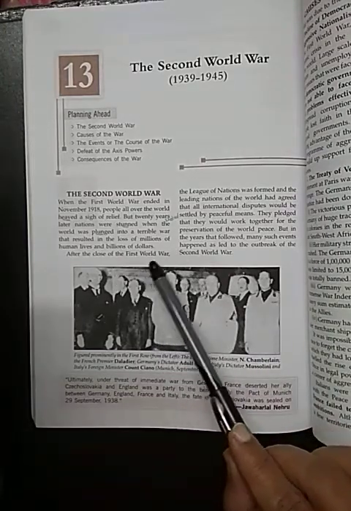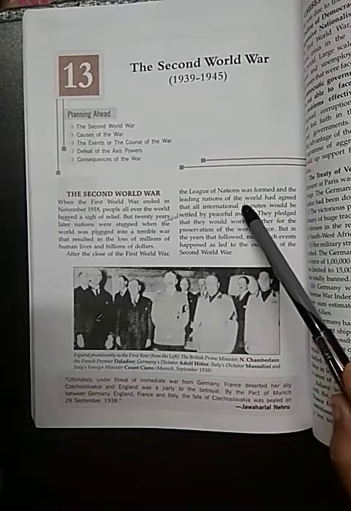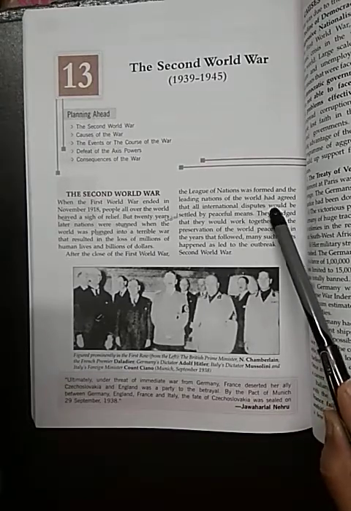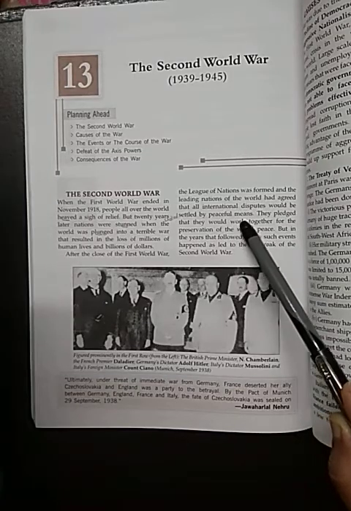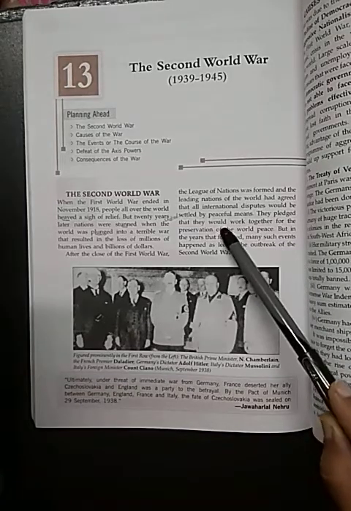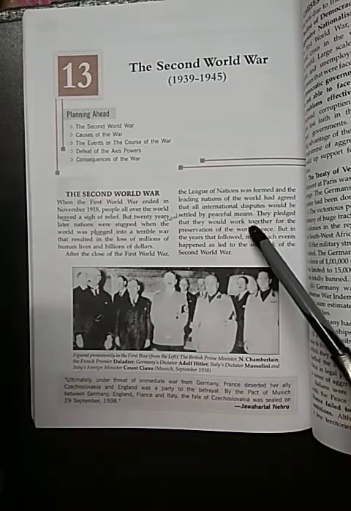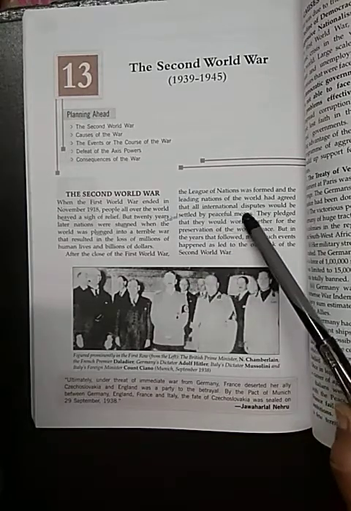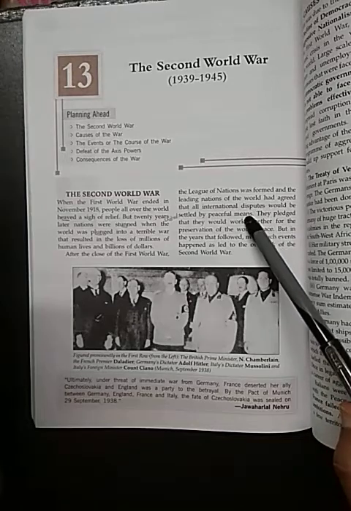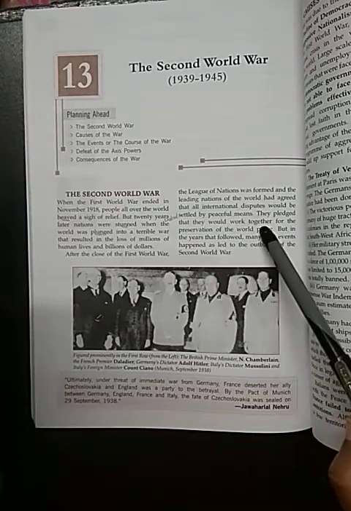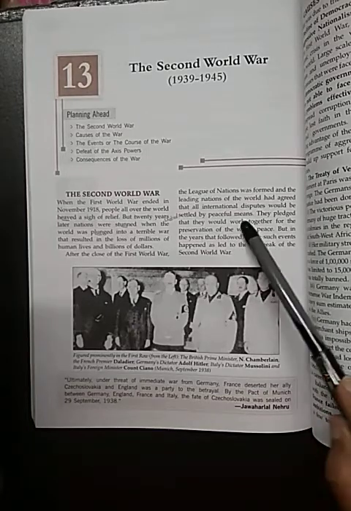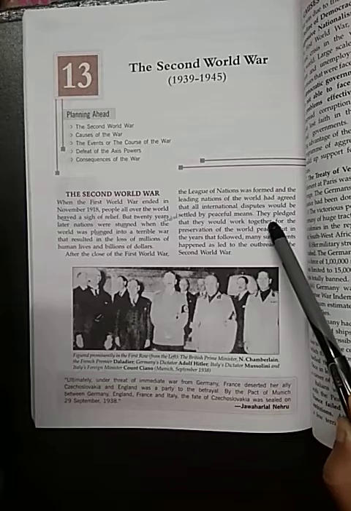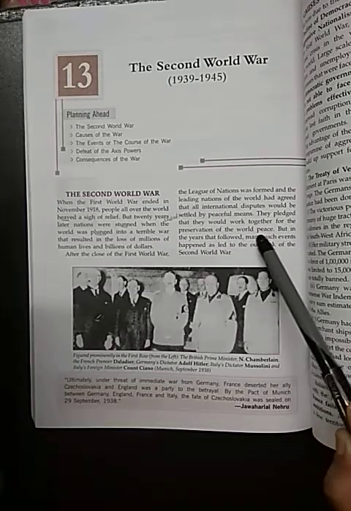After the close of the First World War, the League of Nations was formed, and the leading nations of the world had agreed that all international disputes would be settled by peaceful means. So after the First World War, this international organization was founded, and all agreed that they would settle their disputes by peaceful means only, and they pledged that they would work together for the preservation of world peace.